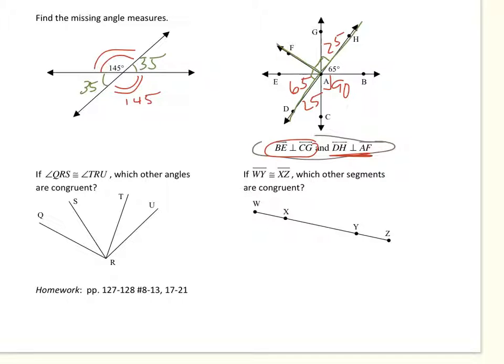Well, to find this one right here, FAG, I would have to take 90 minus my 25 from right here, because together they form a right angle, so they equal 90 degrees. When I take 90 minus 25, I get 65. And same thing goes on this side for EAF.